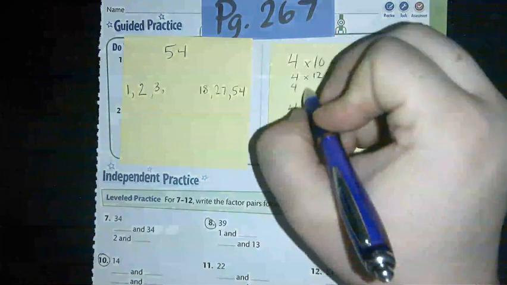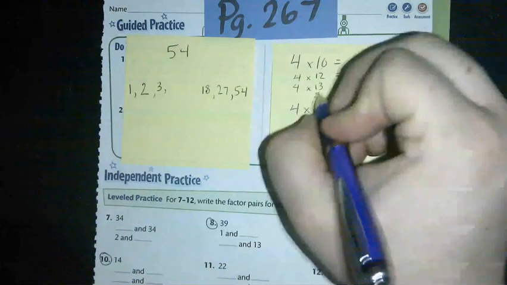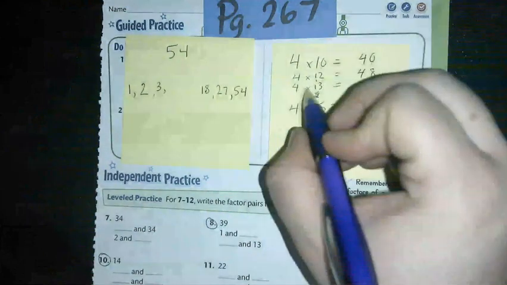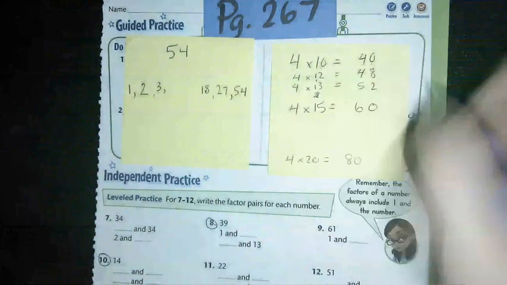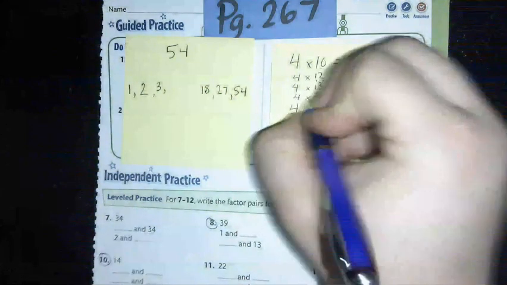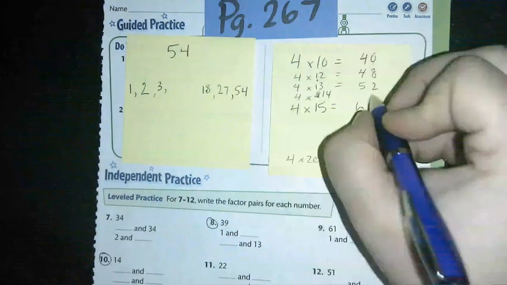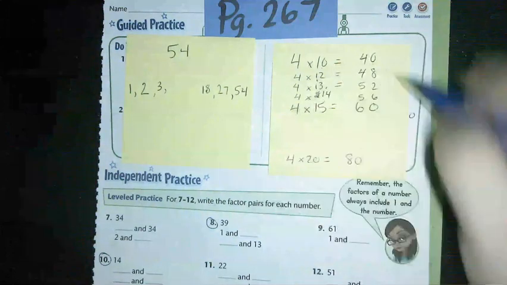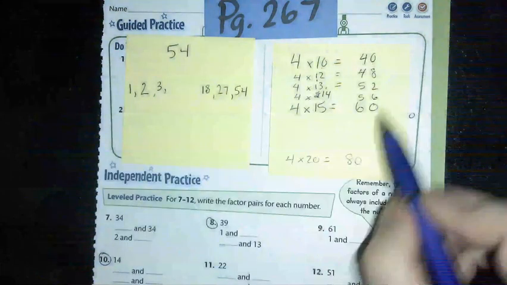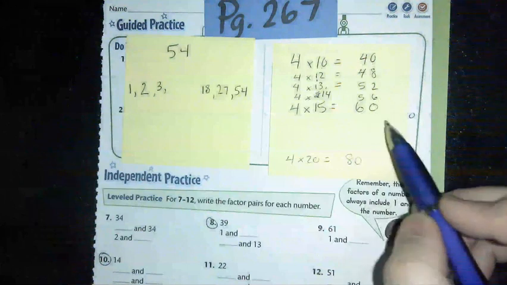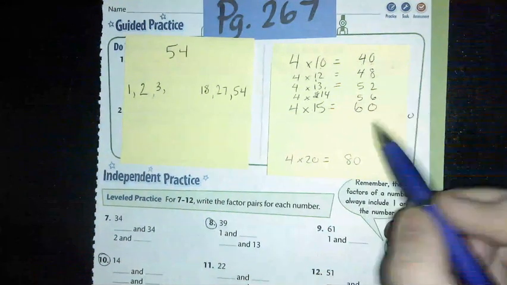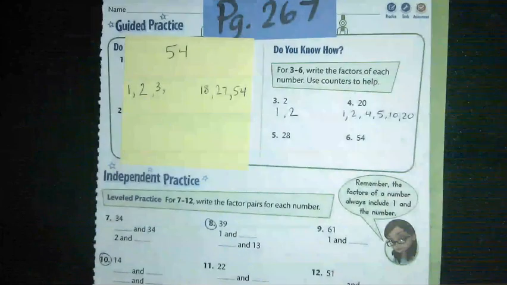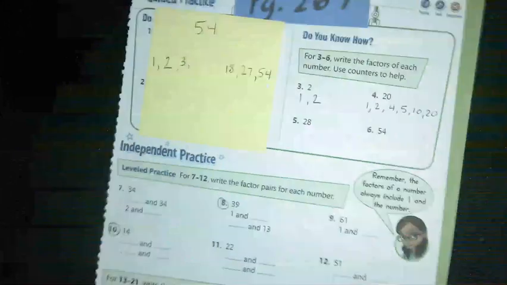All right, let's just do one more. 4 times 13. 4 times 3 is 12. Carry my 1. 4 times 1 is 4, plus 1 is 5. 52. Oh, man. All right, so let's try 4 times 14. 4 times 4 is 16. Carry my 1. 4 times 1 is 4 plus 1 is 5. 56. Uh-oh. Did we have 54 as one of our products over here? We did not, right? So we know 4 is not going to work out.